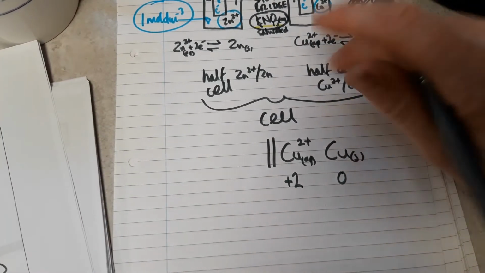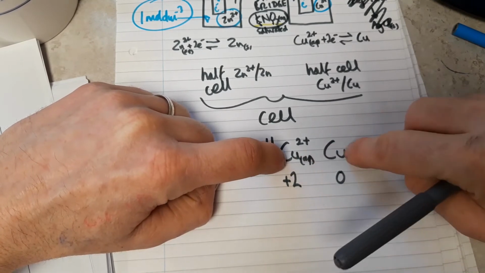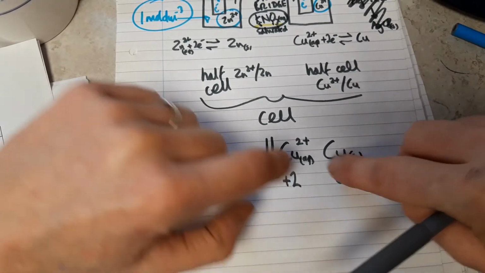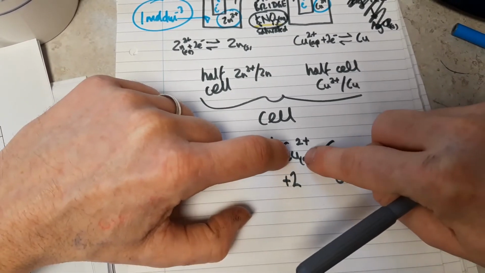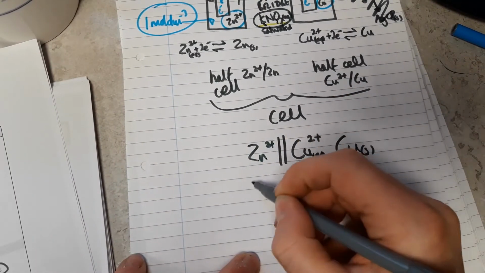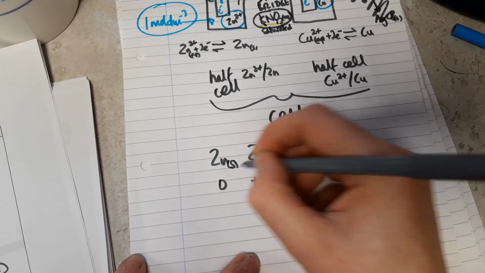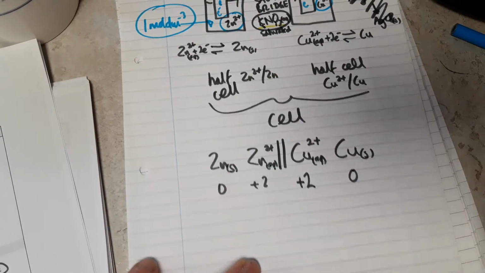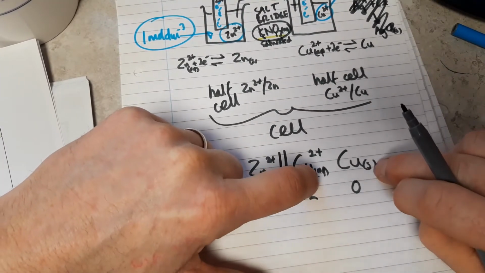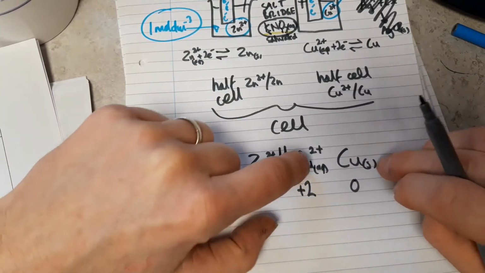And the rule is, out of everything in that beaker, the species with the most positive oxidation state, so this is +2 and this is 0, the species with the most positive oxidation state touches the salt bridge. So on this side, it would be Zn2+, because that's touching the salt bridge, and Zn here, solid, aqueous. The final little touch, solid and aqueous are what we call in different phases. You can think about that now as being different states. It's not exactly the same, but it'll do for now.